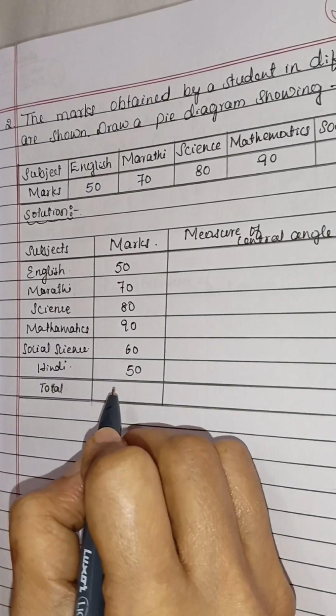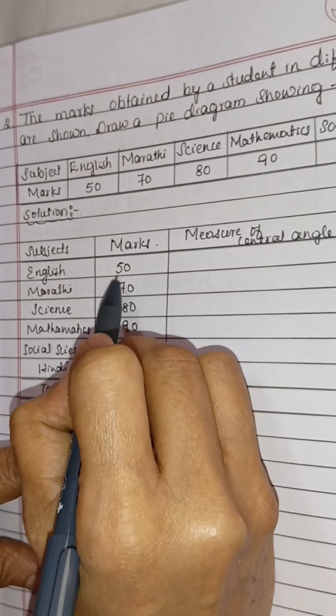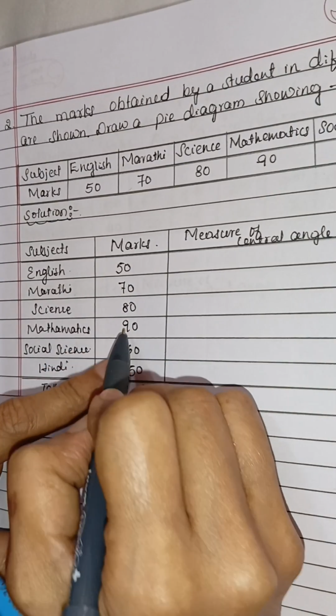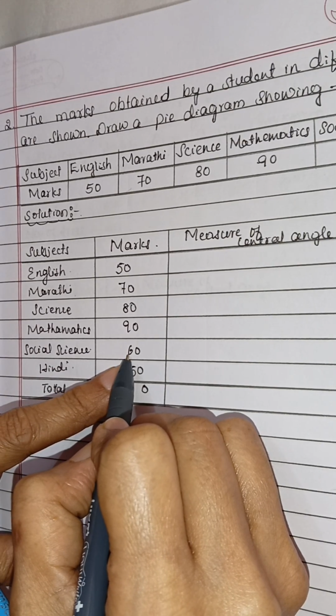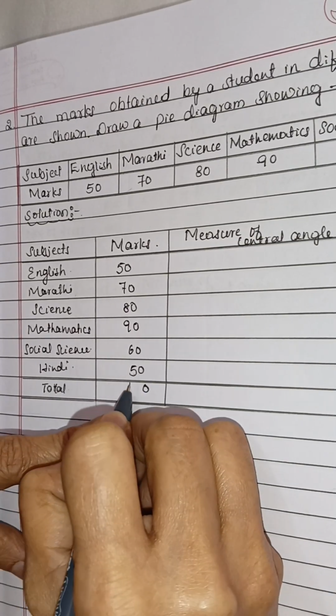We have to take the total of this. 0, then 7, 5, 7, 3, 10, 12. 12 is here. 20, 29, 35, 40. Okay, 400.